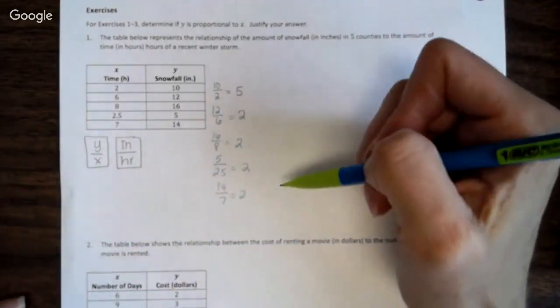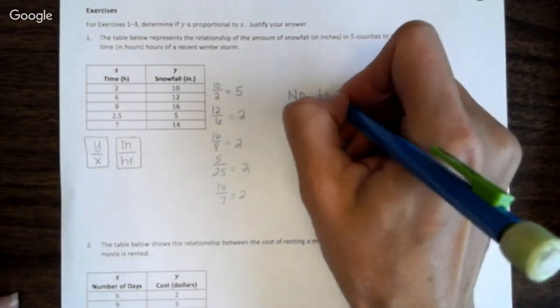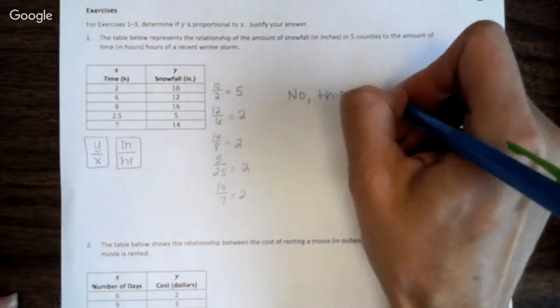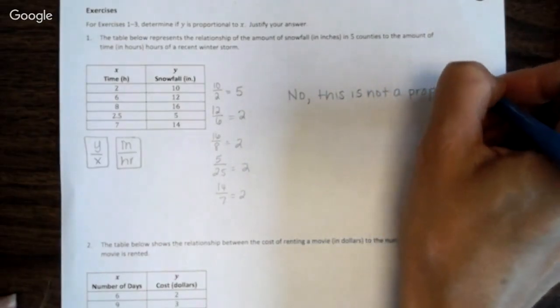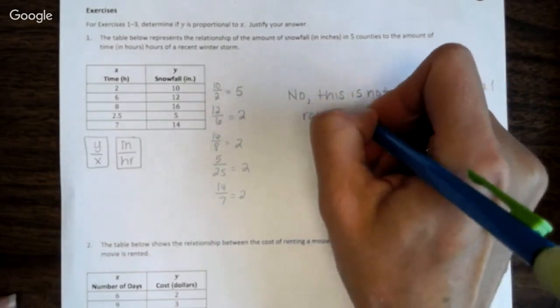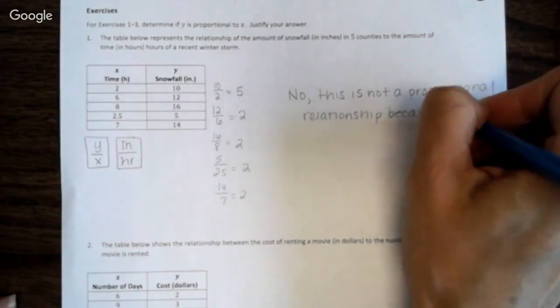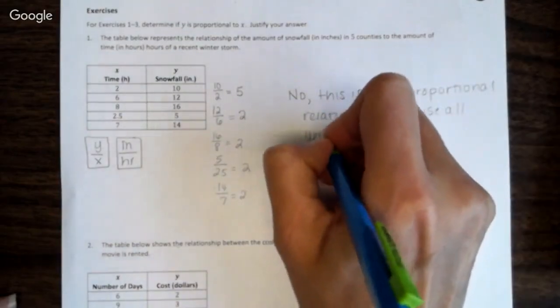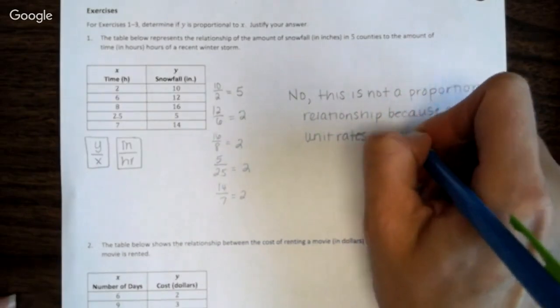So all of the unit rates are actually not the same. So my answer would be no. This is not a proportional relationship because all of the unit rates are not the same.